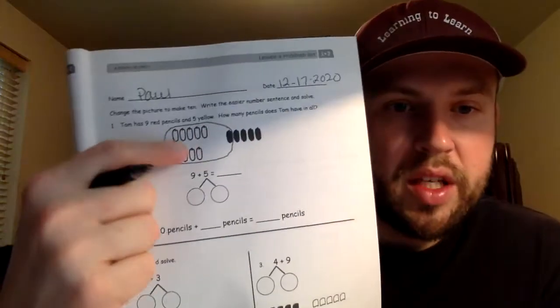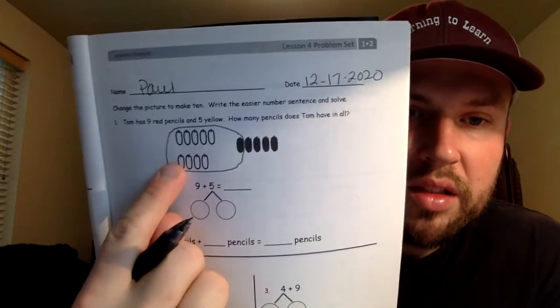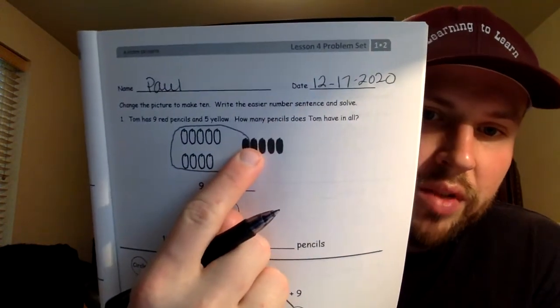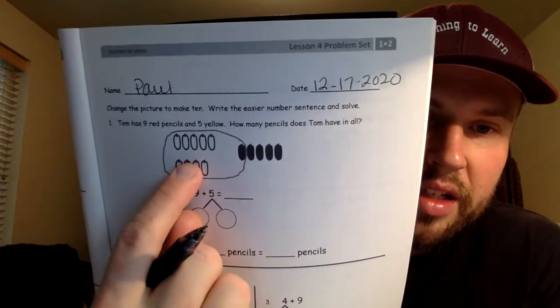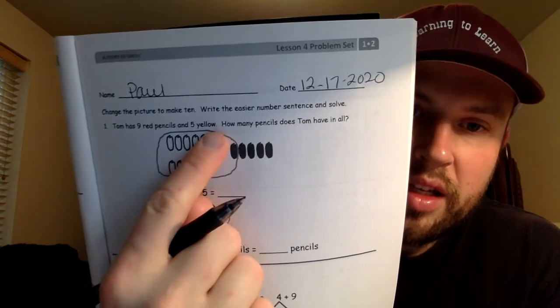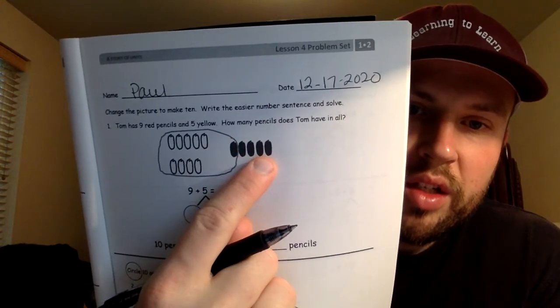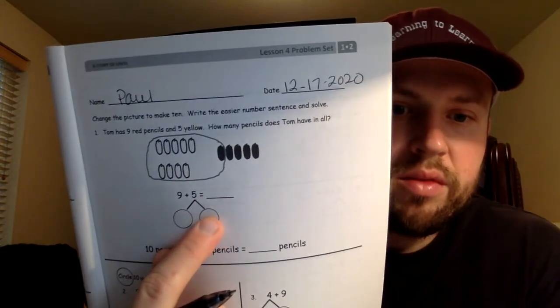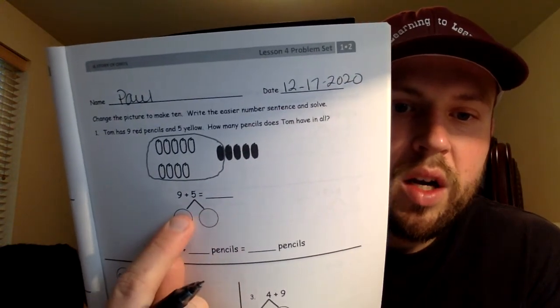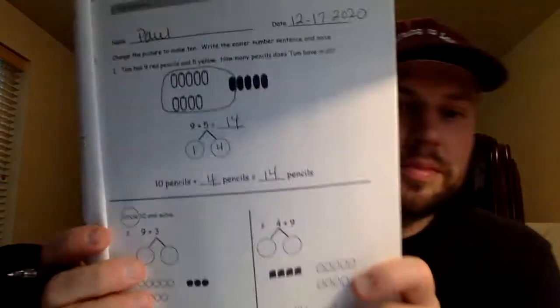Okay, so he has 5 yellow pencils, 9 red pencils here. So if we move one of those yellow pencils to join the 9 red, then that gives us a group of 10. And then it's much easier to count up from 10 and add the remaining yellow. So the easier would be 1 and 4, okay? So 10 plus 4 is 14, which means there are 14 pencils.